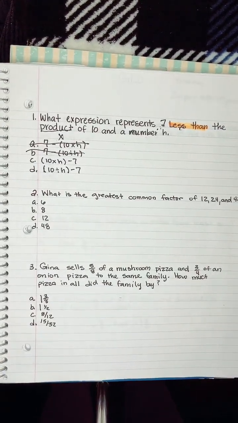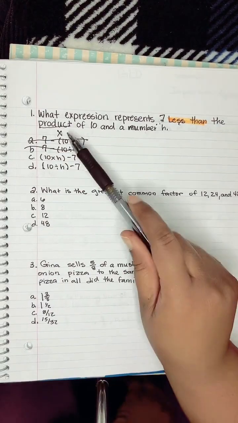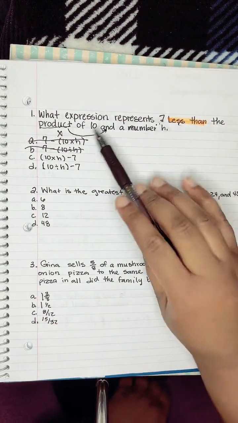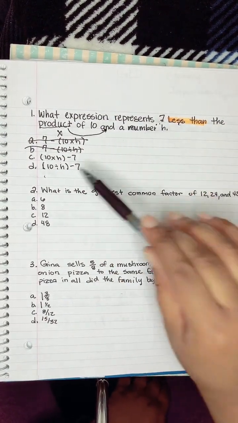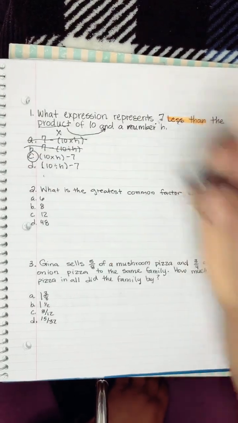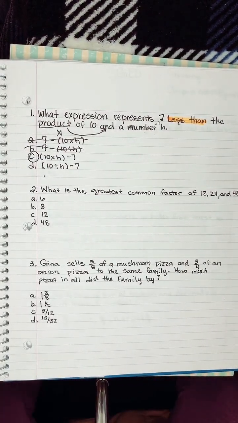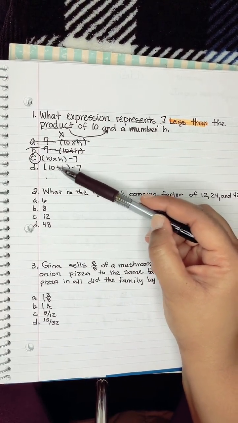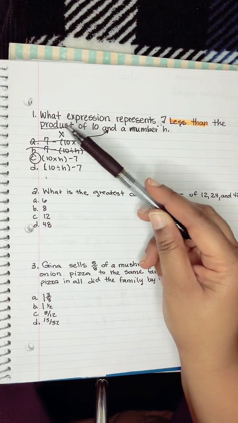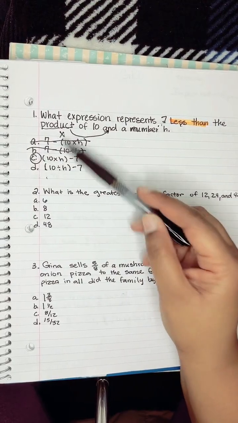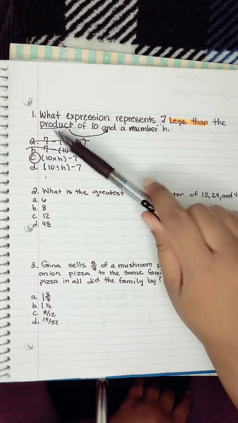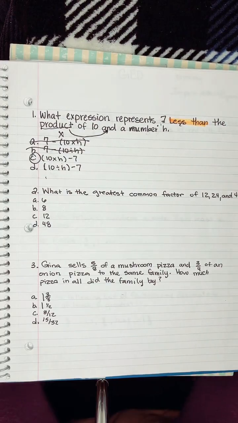Okay, so now product means times. So this times is going to go in place of and. So 10 times h minus 7. And like you guys said, C is our answer. By just knowing product means times, you know it couldn't be D because D is a quotient or divide. They could have used a quotient or divide. The quotient of 10, okay? So this is really vocabulary that they're trying to test you on, okay?